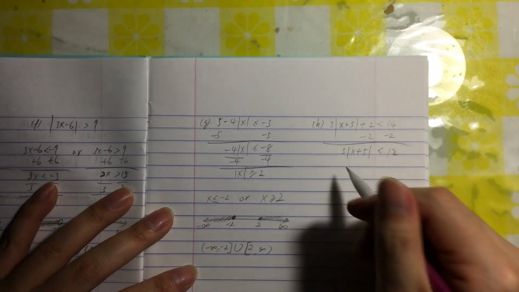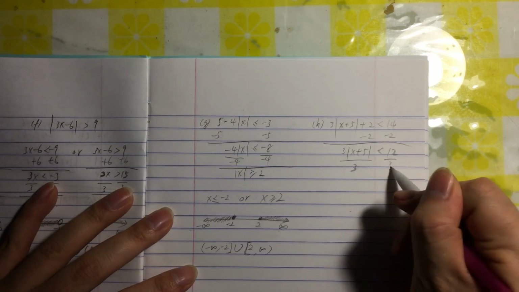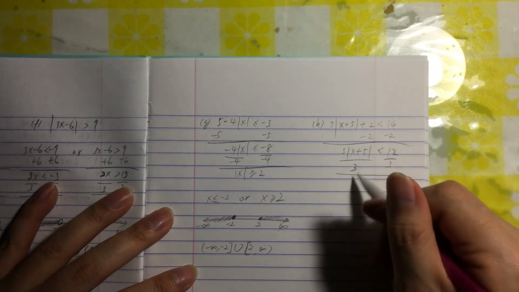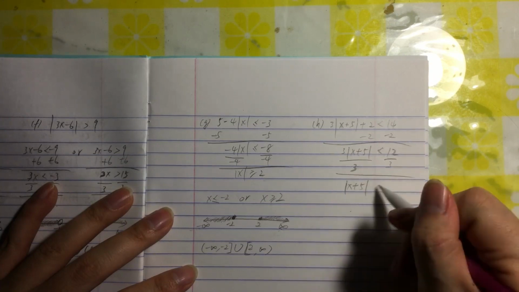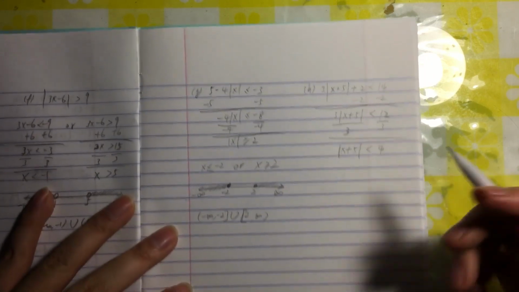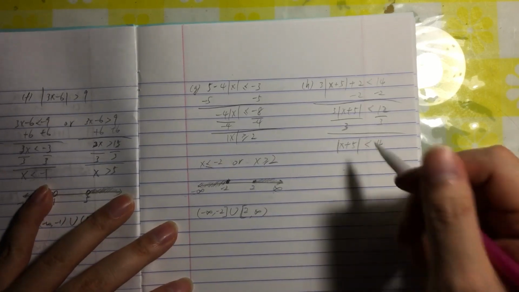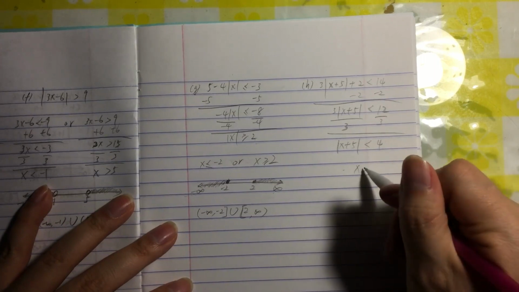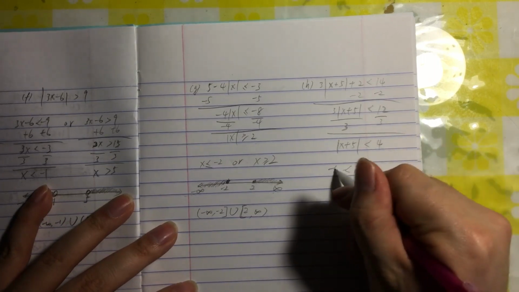Next, I can divide both sides by 3. If I divide both sides by 3, on the left side, I get absolute value of s plus 5 by itself. On the right side, 12 divided by 3 is 4. When we have an absolute value is less than some positive number, take what's inside, s plus 5, make it between -4 and +4.